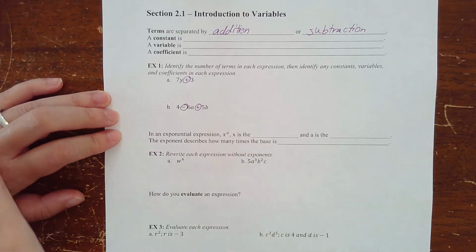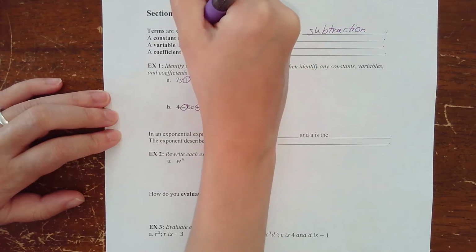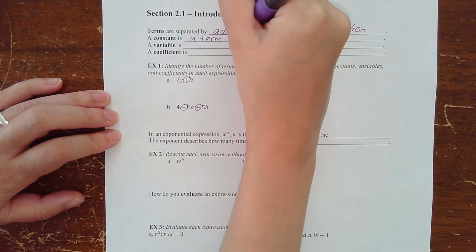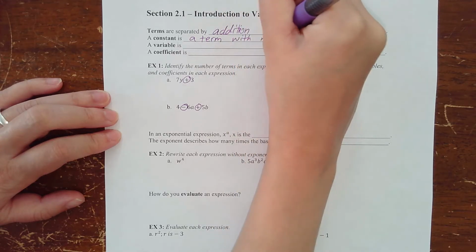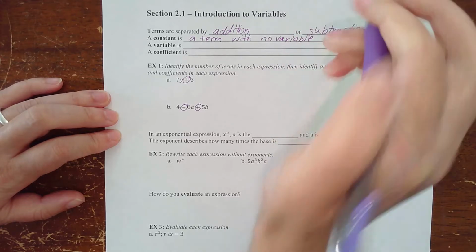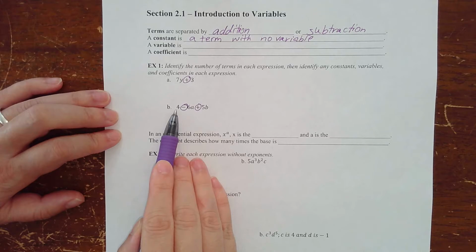Okay. When you hear the word constant, a constant is a term that doesn't have a variable part to it. It's just a number by itself. That's one of your terms. So it's a term with no variable. So down here, just the number 3 would be a constant, or just the number 4 would be a constant, okay?